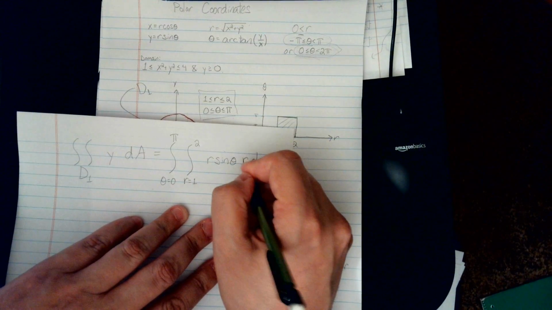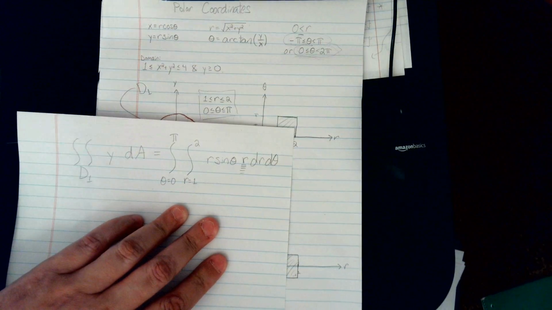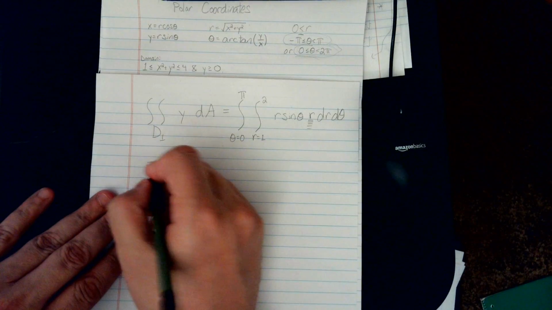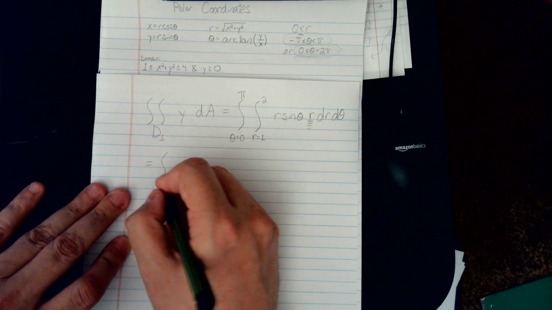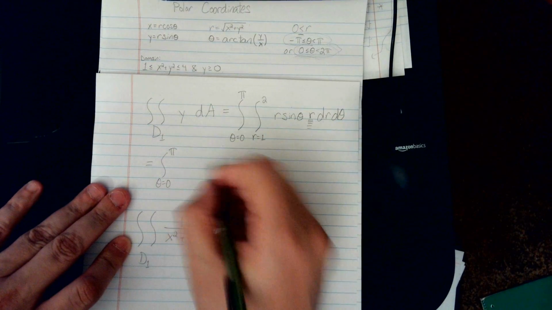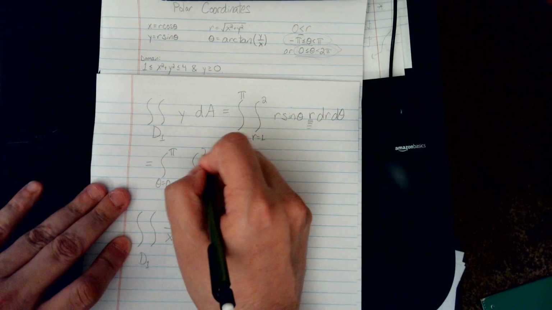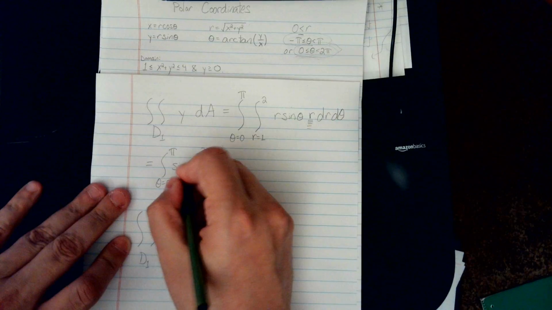Absolutely positively necessary. It's like you're doing a u substitution. It has that extra term. So this is actually going to work out fairly quickly. I didn't give myself much space because I don't need it. Theta goes from 0 to pi, r goes from 1 to 2. Sine theta doesn't depend on r, so I can pull it out.